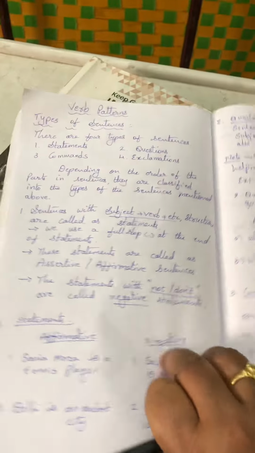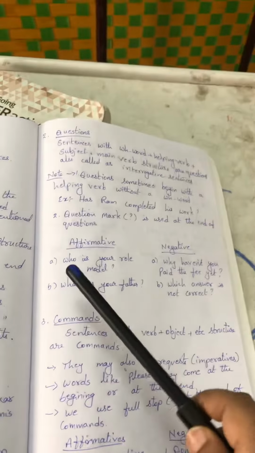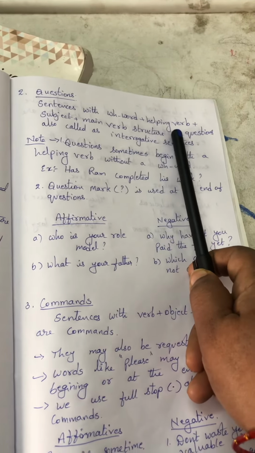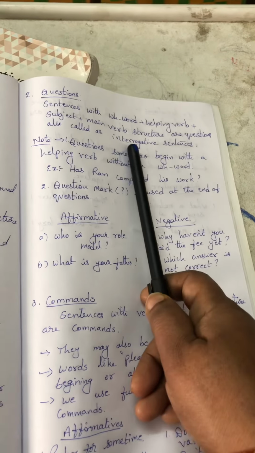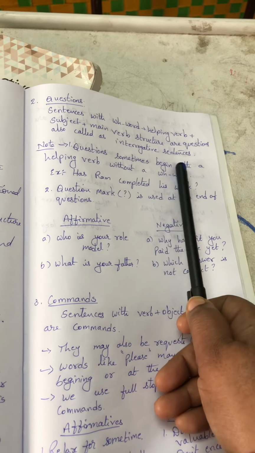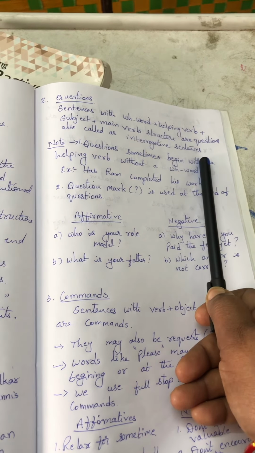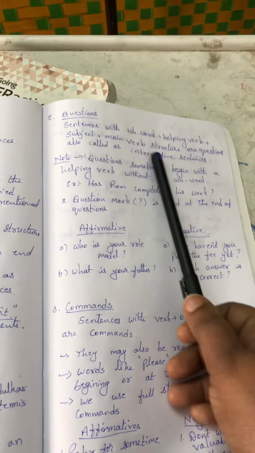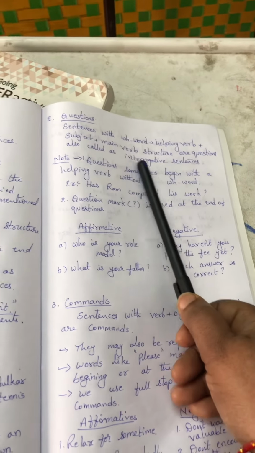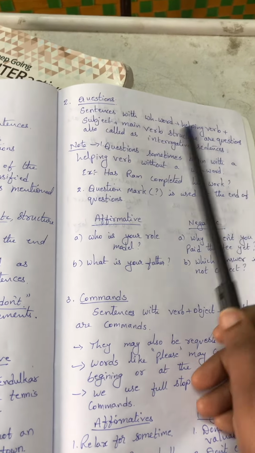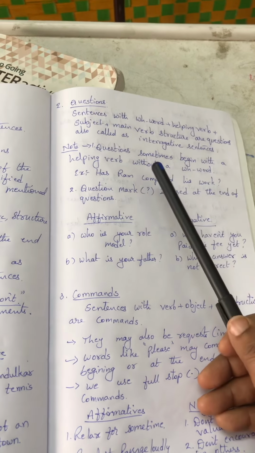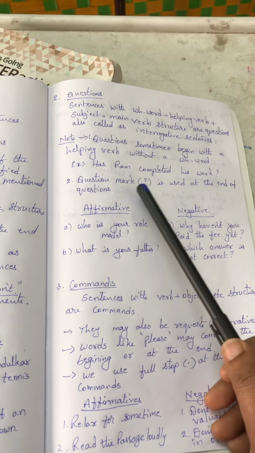Now, coming to the questions. Sentences with WH word plus helping verb plus subject plus main verb structure are called questions and also called interrogative sentences. These questions always start with WH word plus helping verb plus subject plus main verb. And these are also called interrogative sentences, and these statements end with a question mark.